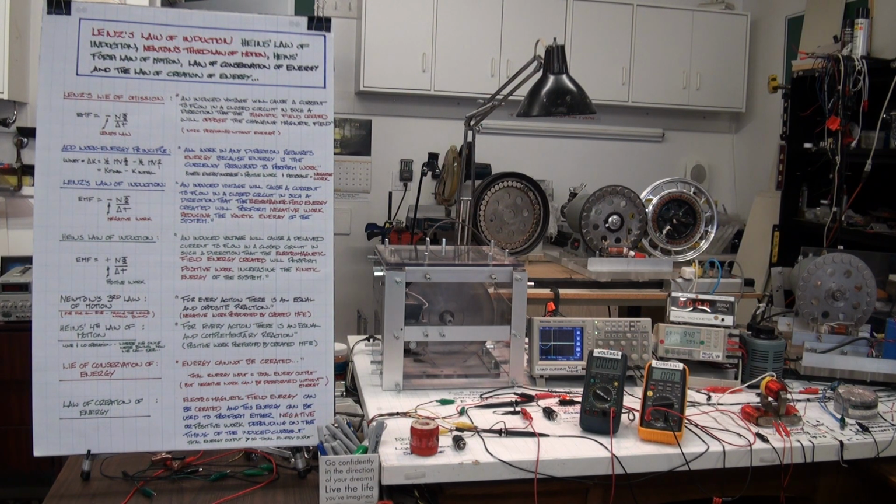So we're going to bring our system up to rotational equilibrium, no load, steady state speed, and at rotational equilibrium we know that the mechanical power in the drive shaft is 0, and that's where we'll start.